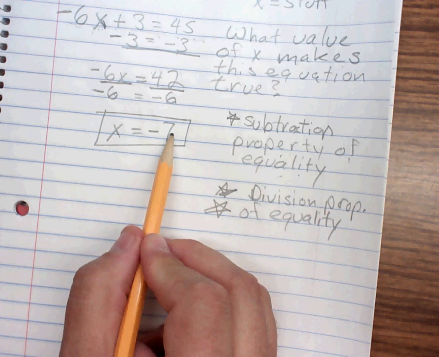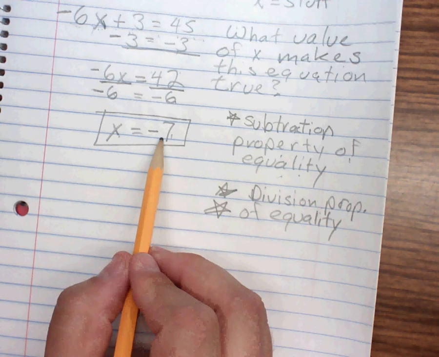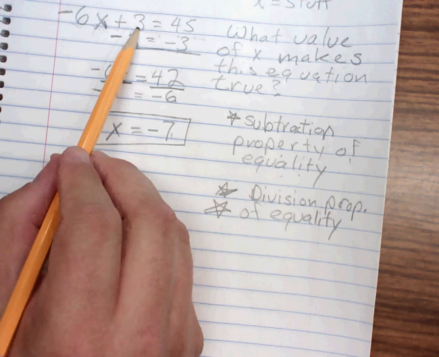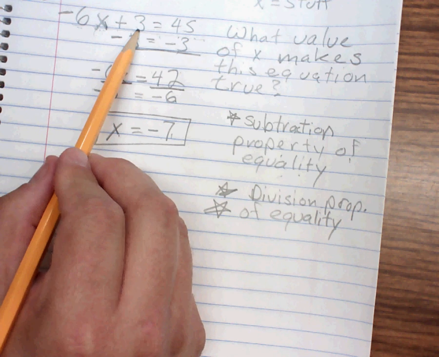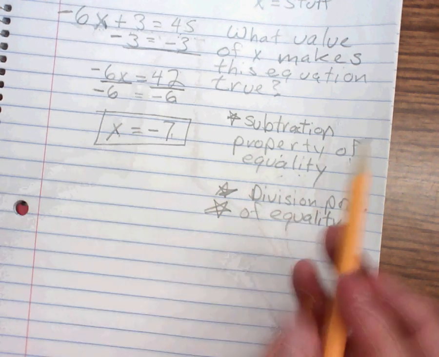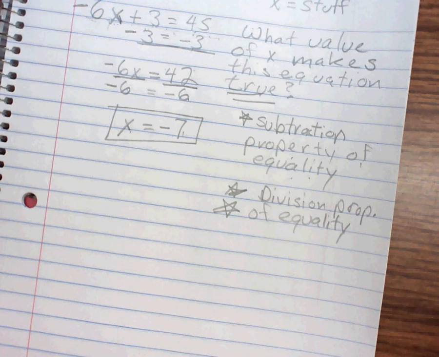Now what that means, and we haven't talked about it a lot, is that formally negative 7 is the only value that I can plug in for x that makes the left-hand side of the equal sign equal 45. Thus, it makes the statement 45 equals 45 true. Or we're just solving for x. Okay? Any questions on that one?